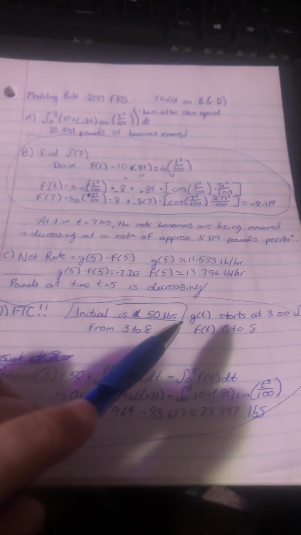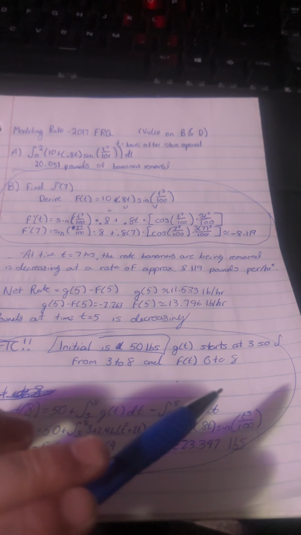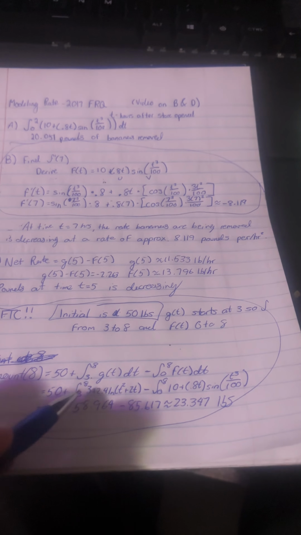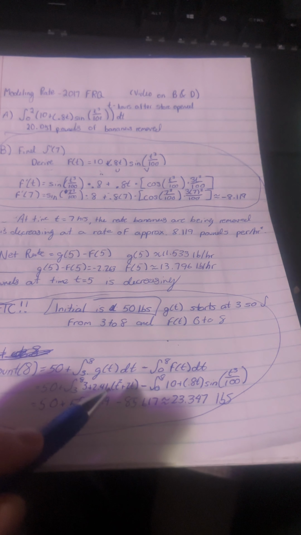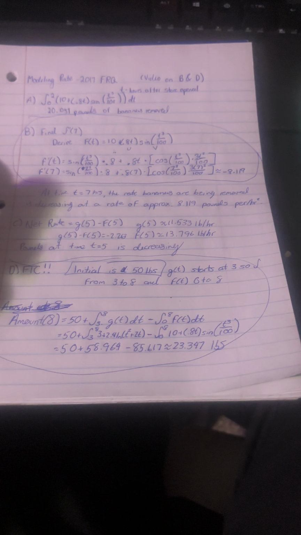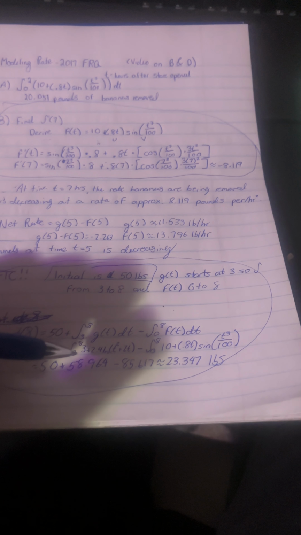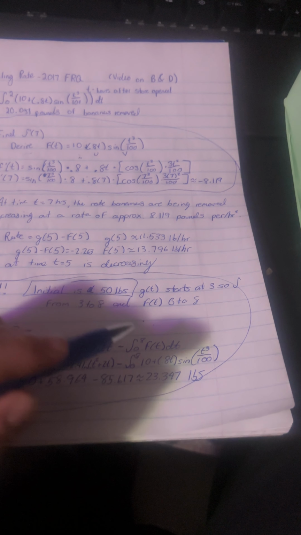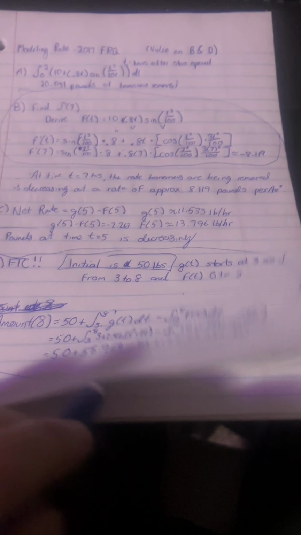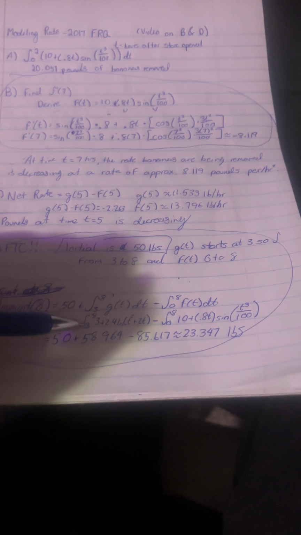And then for the function f of t, we do 0 to 8 because it starts right at 0. So for the fundamental theorem of calculus, the equation looks like the amount at hour 8 equals 50 plus the integral from 3 to 8 of g of t dt subtracted by the integral from 0 to 8 of f of t dt. So you plug in g of t and f of t from the question here. And then since this is a calculator question, you can just throw that into your calculator. And then I did it in pieces.